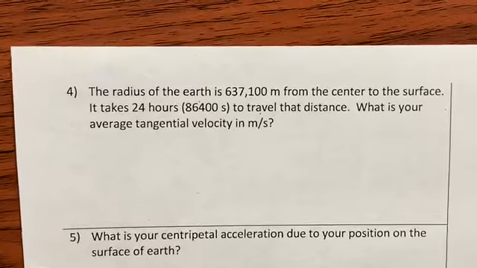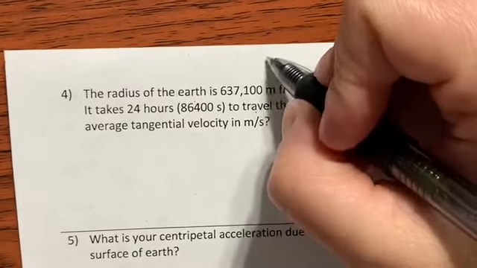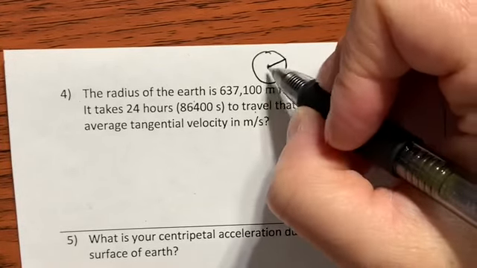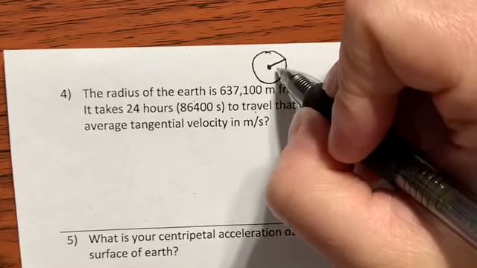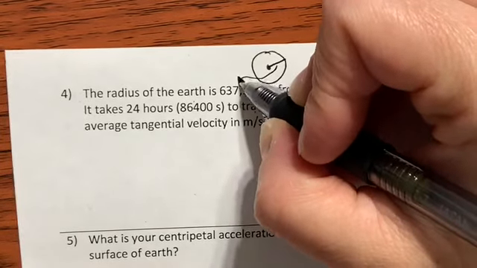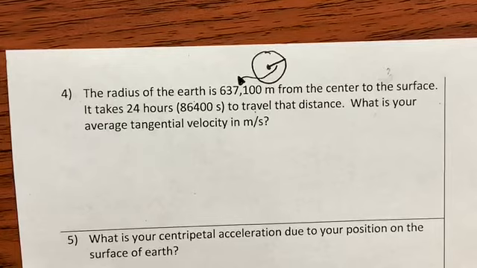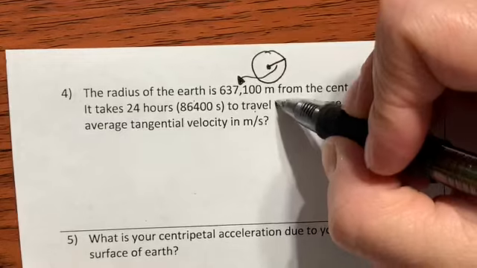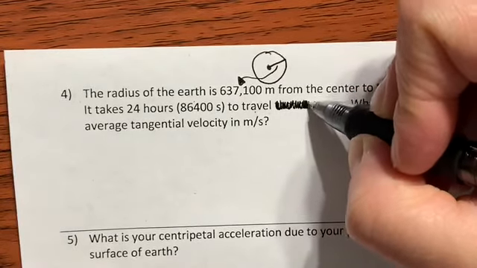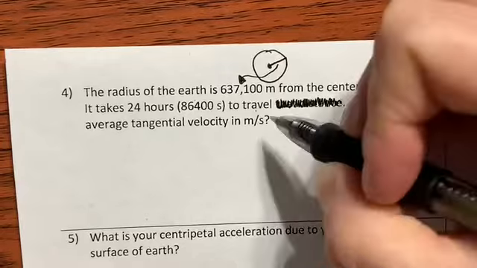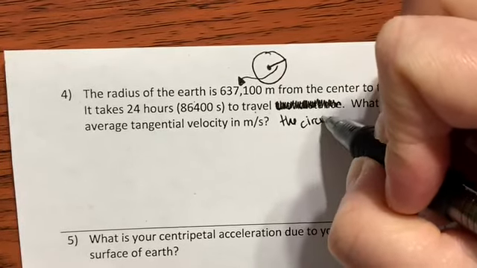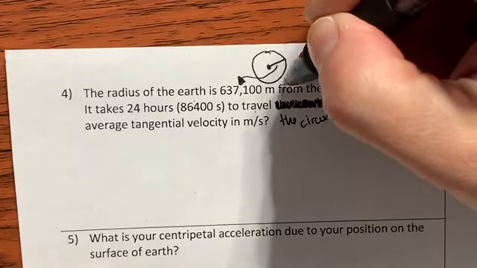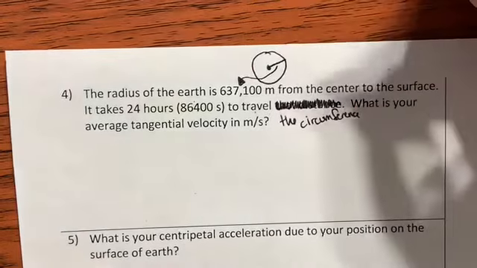Number 4, the radius of the Earth is 637. Okay, so picture the Earth, cut it in half from the center to the crust, from the center of the core to the edge of the crust. That right there, 637,100 meters from the center to the surface. Now, it takes 24 hours to travel, and the question's written incorrectly, to travel the circumference. So you, on the surface, the Earth spins in 24 hours. You're back to here 24 hours later.